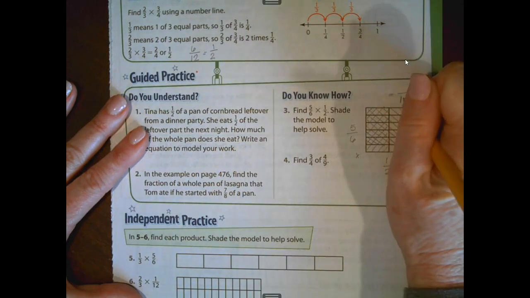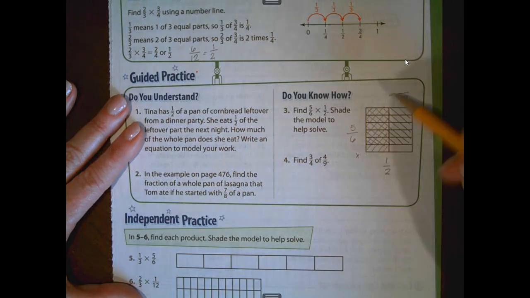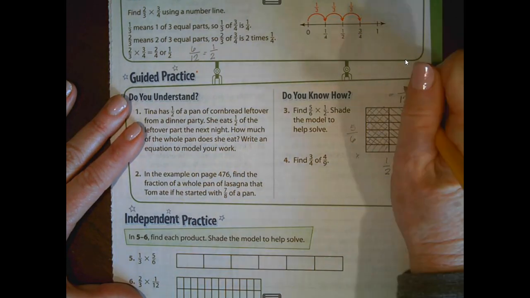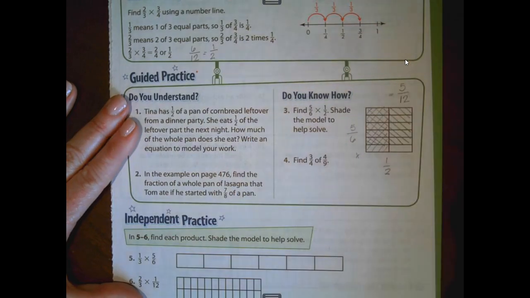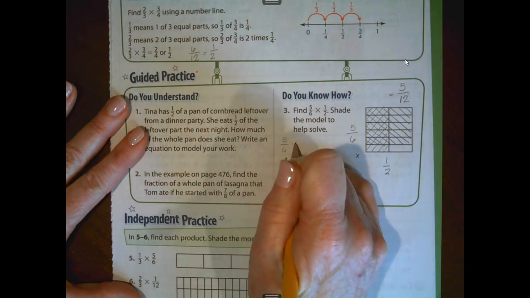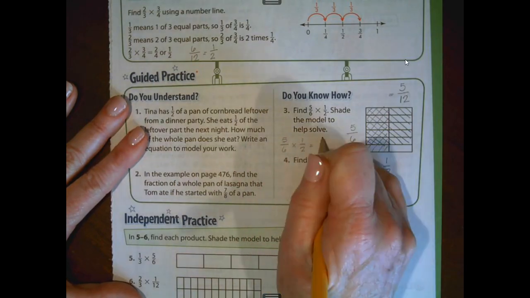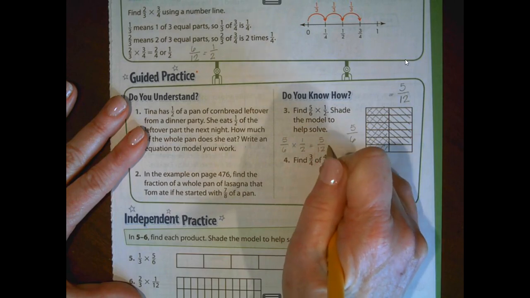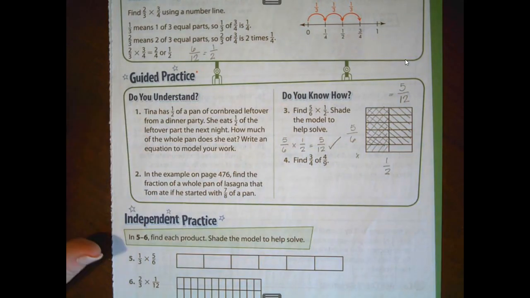That's the denominator. And where they are crisscrossed or overlapped, I have 5. So my product of 5/6 times 1/2 would be 5/12. Now let's just check it, to make sure we did our model correctly. I get 5/12. So there it is. That's exactly what we're looking at.